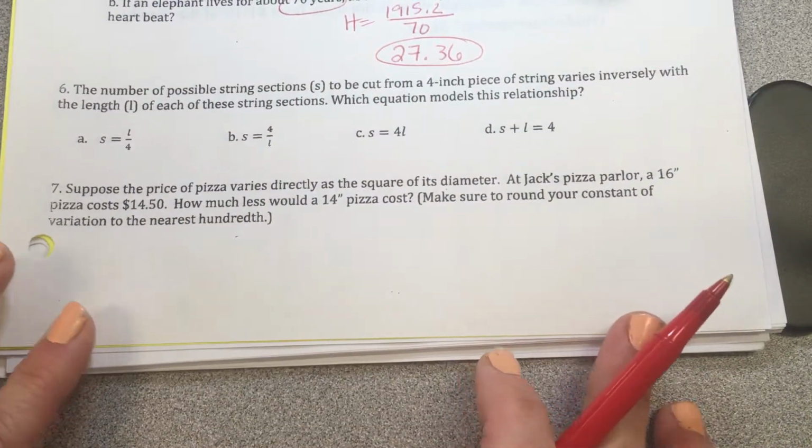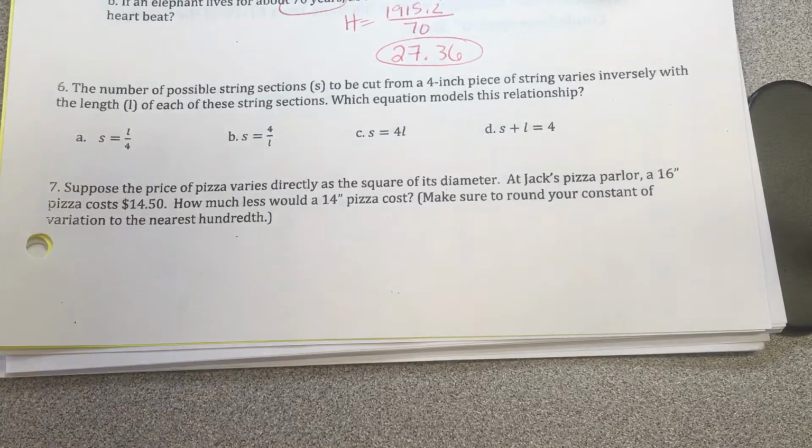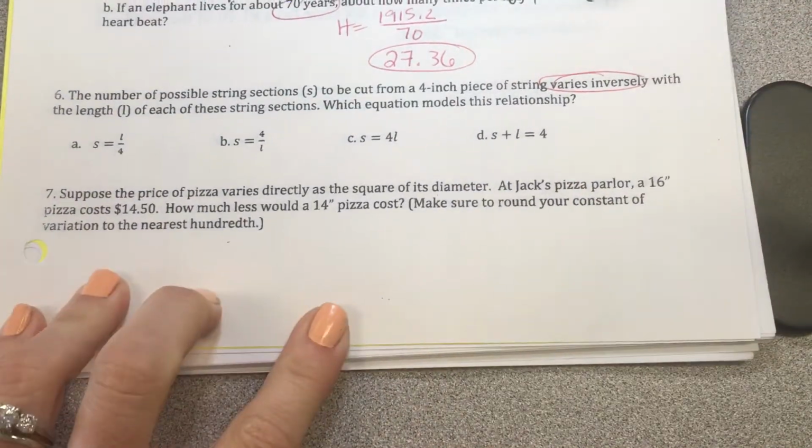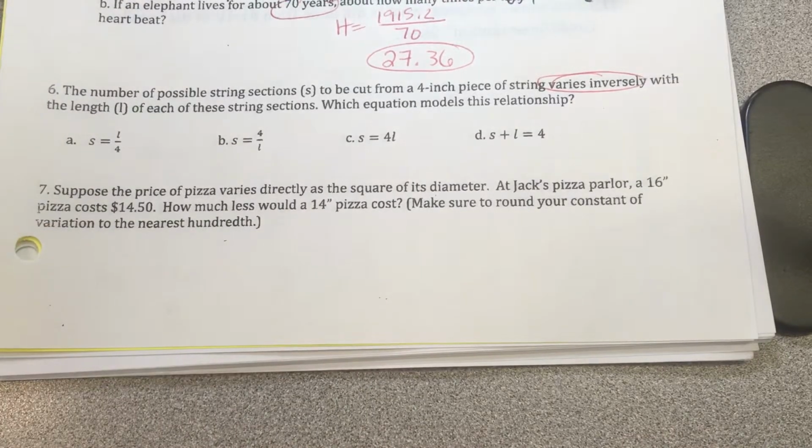All right, number 6. The number of possible string sections to be cut from a 4-inch piece of string varies inversely with the length of each of these string sections. Which equation models this relationship? What's the key word? Varies inversely. So I can automatically mark out some stuff. Yep, I heard C can be marked out.